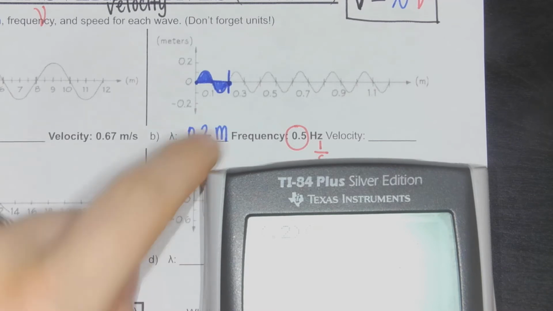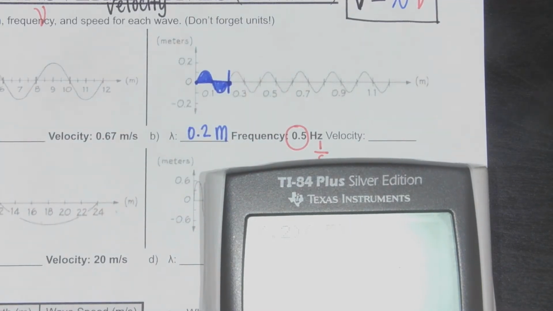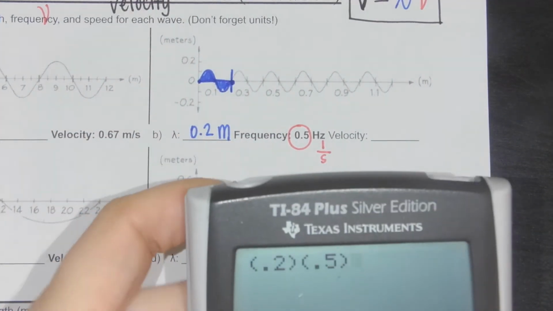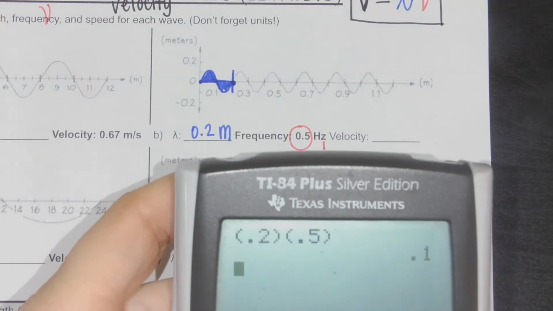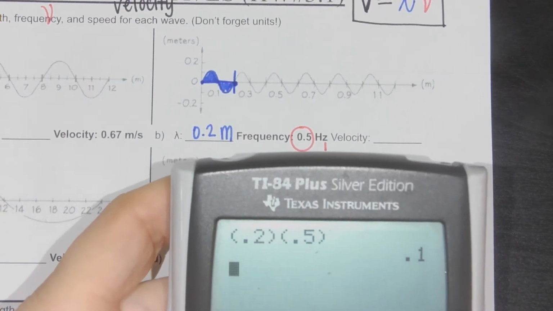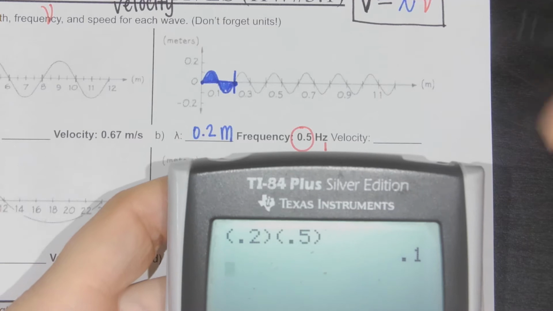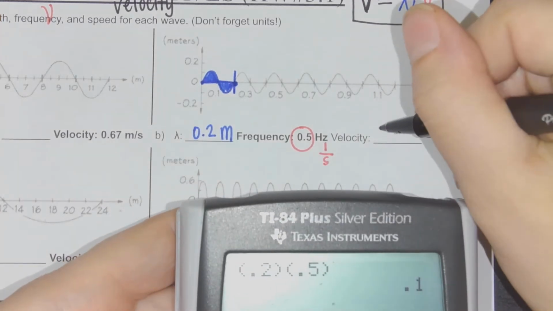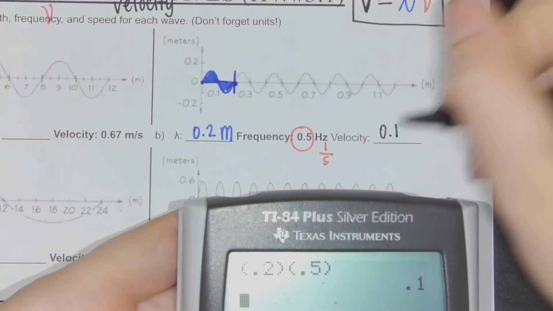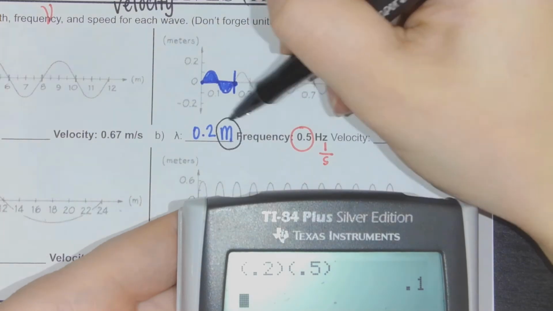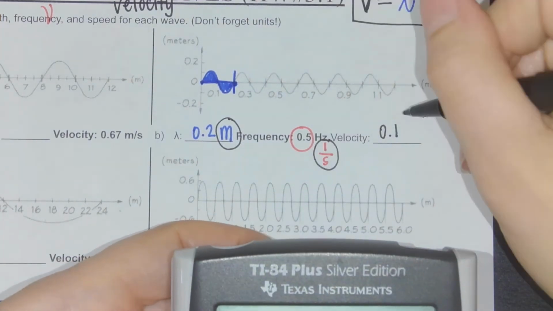Wavelength times frequency equals velocity. This wave is moving at 0.1 meters per second.